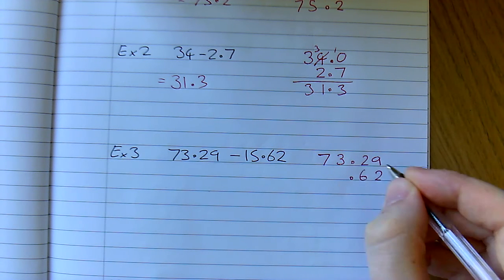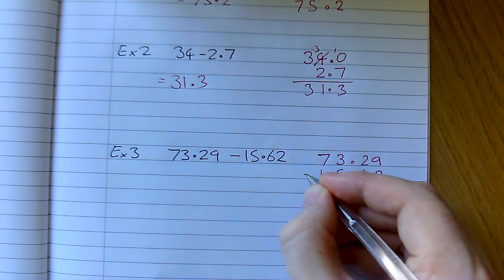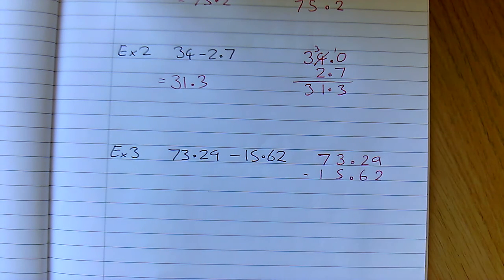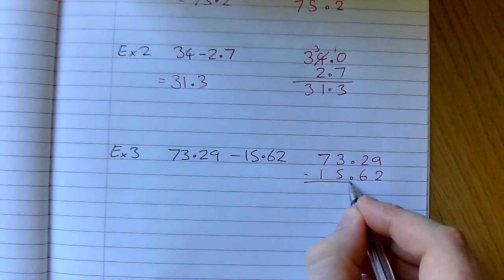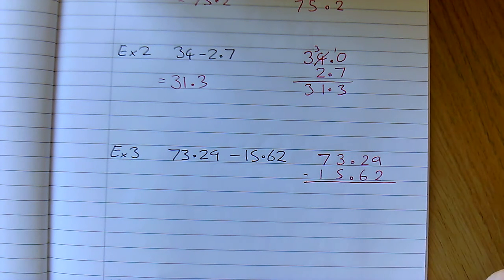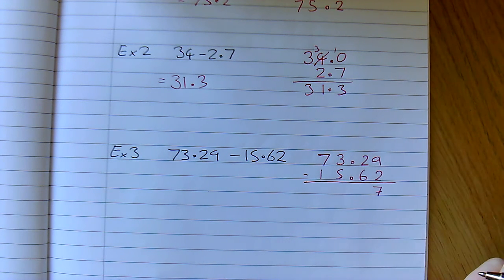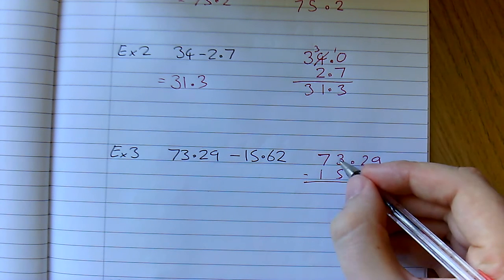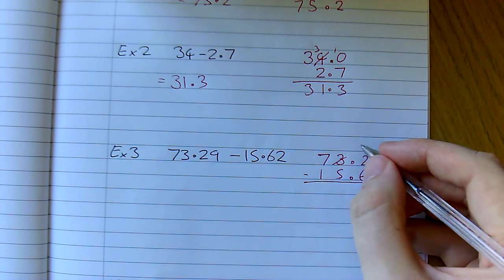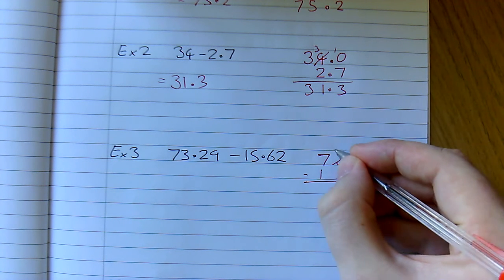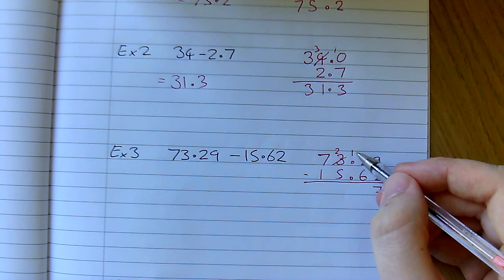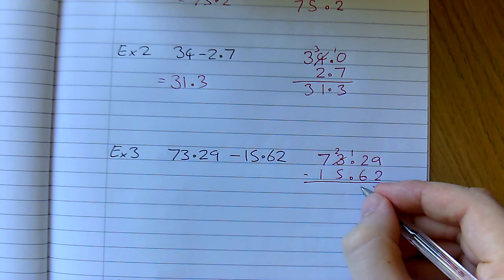15.62. Again, they're lined up vertically. Do my line. 9 take away 2, well, that's just going to be 7. 2 take away 6, not going to work, need to borrow. So, bring a 1 over here, leave a 2. So, that is 12 take away 6, which is 6.